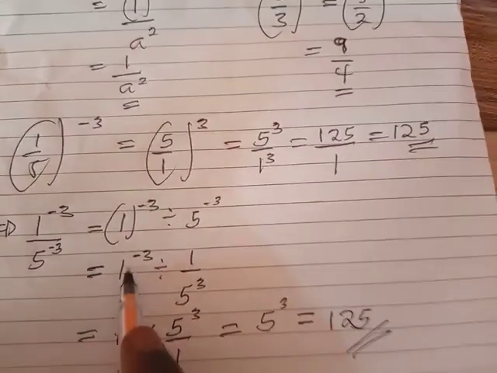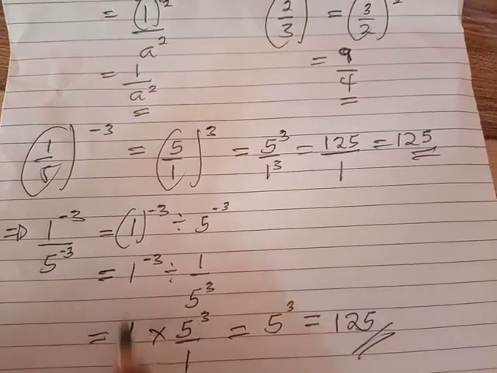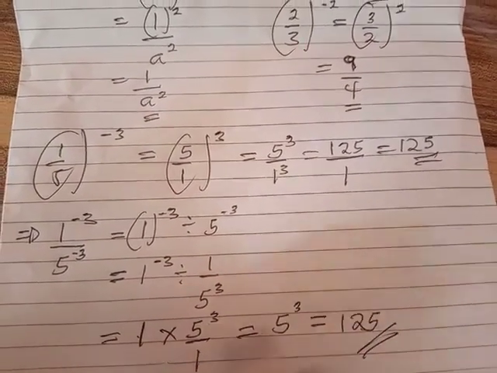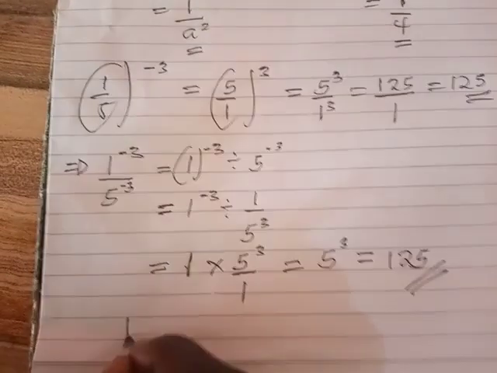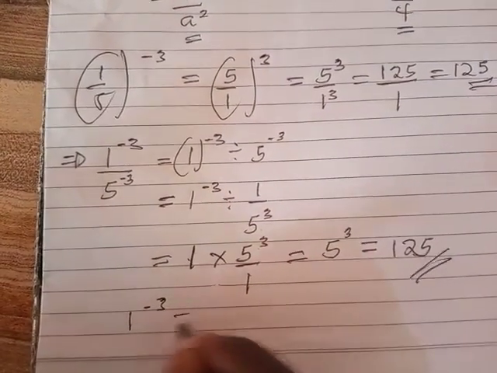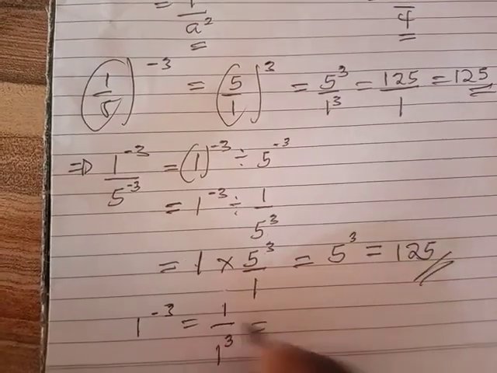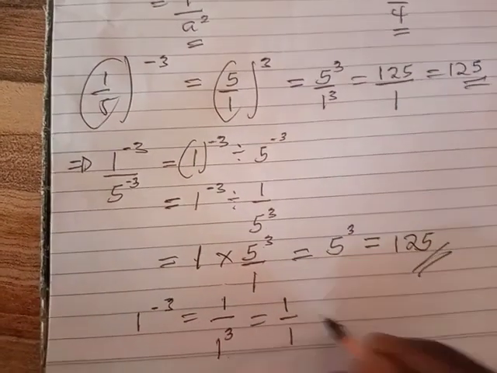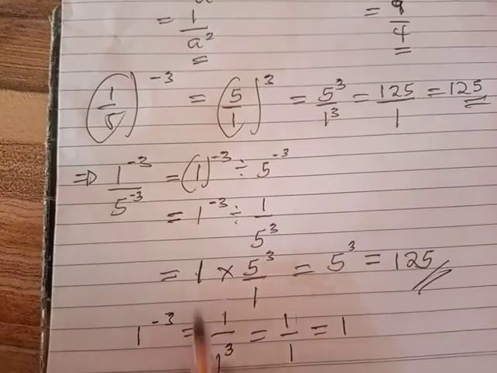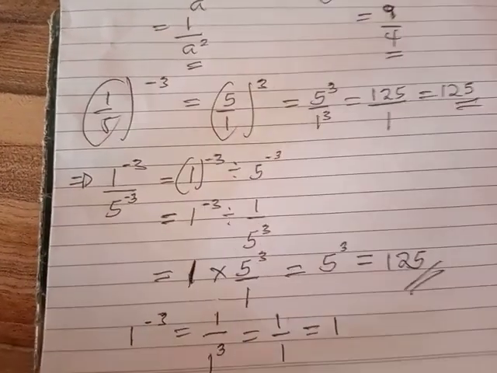If you are not clear with 1 exponent negative 3 giving you 1, 1 exponent negative 3 is the same as 1 over 1 raised to the power 3. And 1 raised to the power 3 is 1. And 1 over 1 is 1. That's why I wrote 1 here.